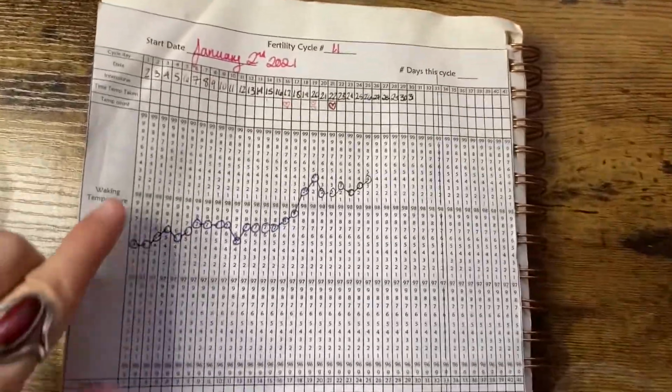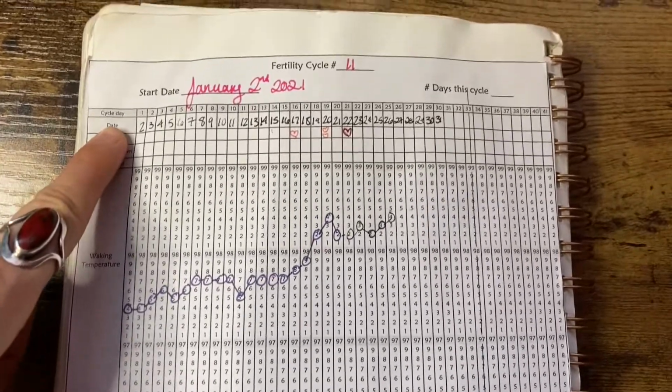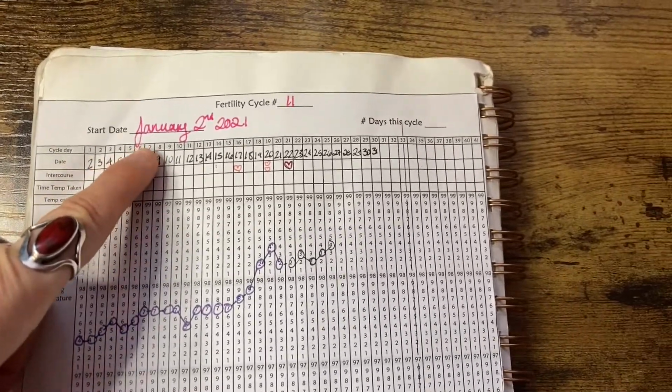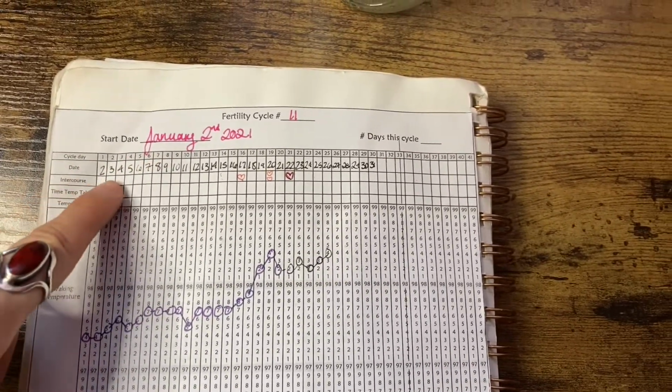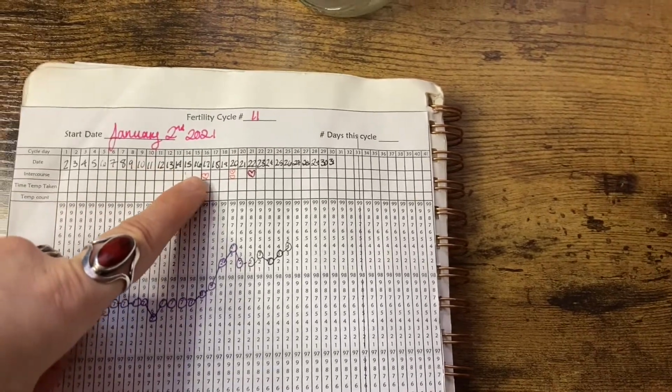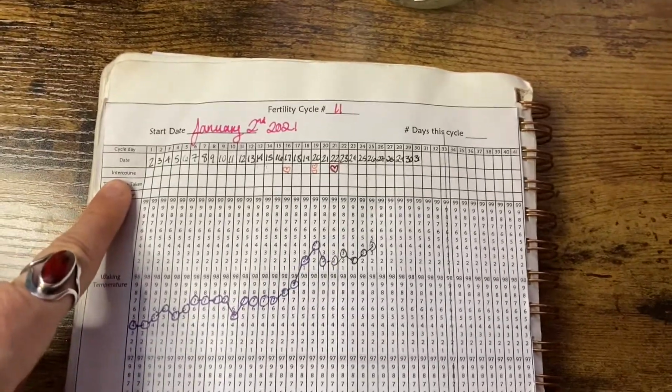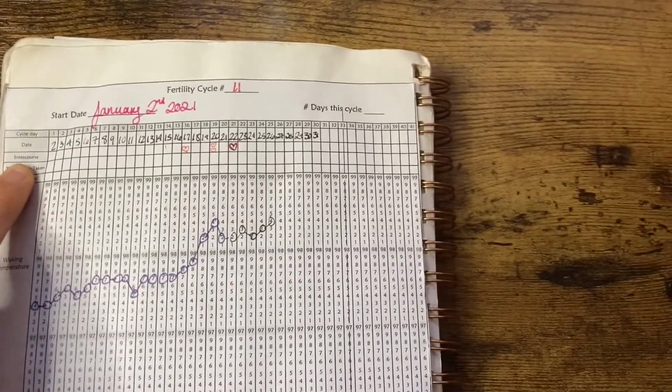I want to show you a little example of the chart that I use because I'm still a pen and paper kind of gal. So here you can see that at the top, I have a column where it says the cycle day, and then I input the actual date in the calendar. Down below that, I'm recording when I have sex, when I have intercourse.